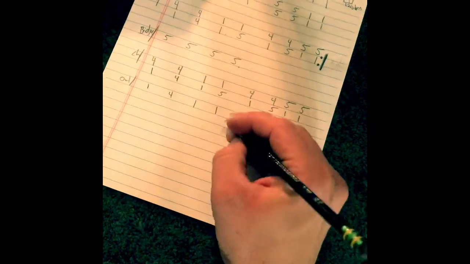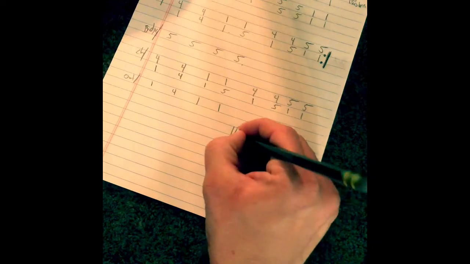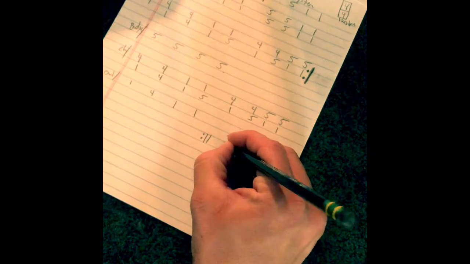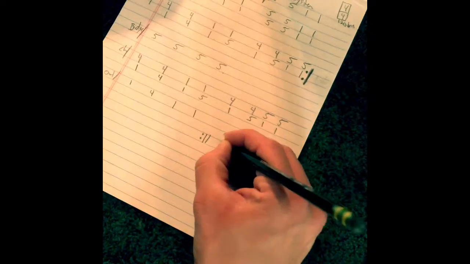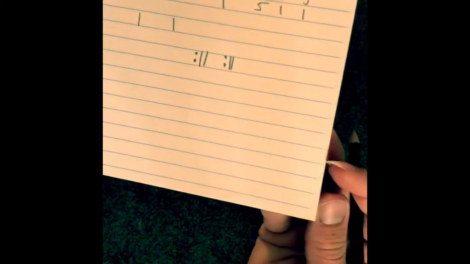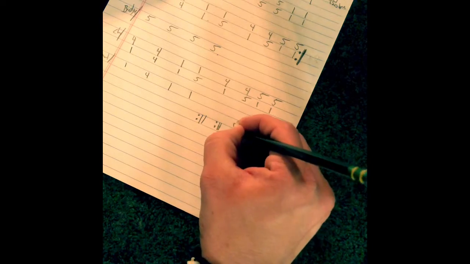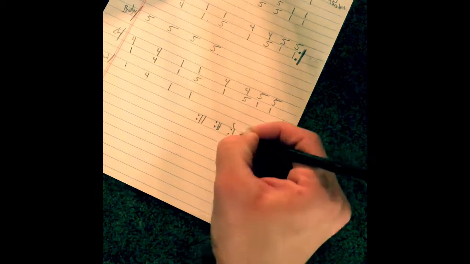Now, down here at the bottom of the page, I'm going to show you some different versions of what these repeat signs look like, okay? So sometimes you may have this. They may look something like that, right? Sometimes they may be a little closer like this. Okay? Sometimes you may have this, right?